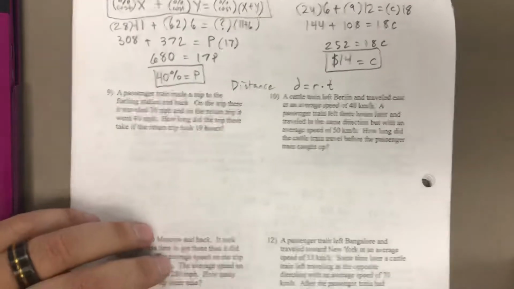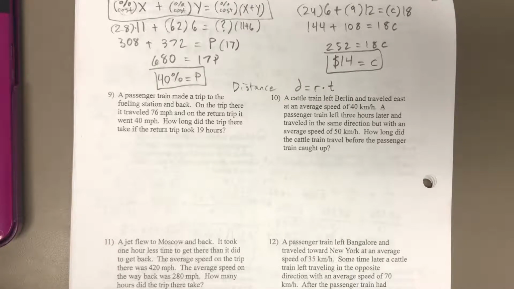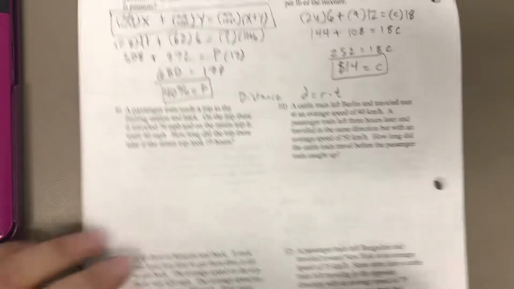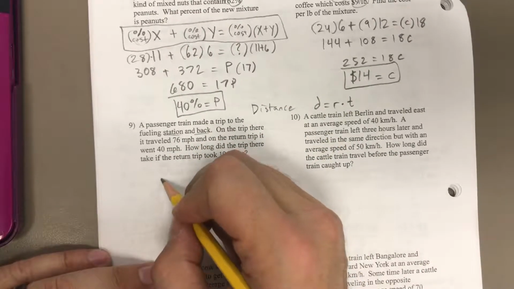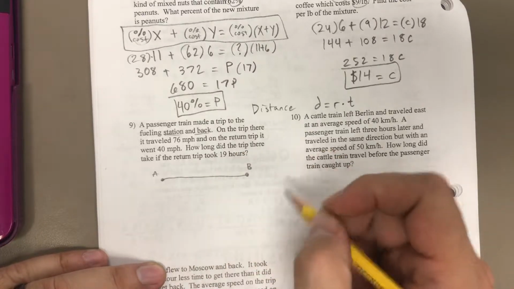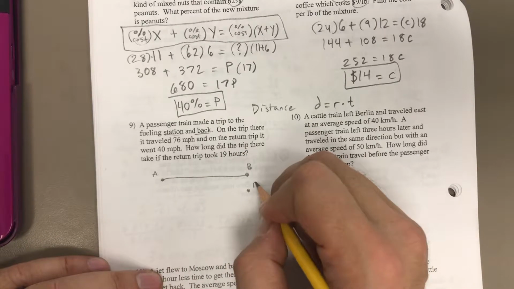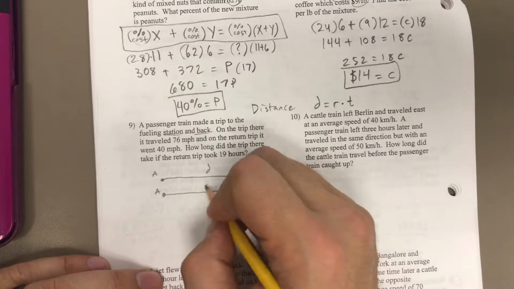Number 9 starts off by saying that a passenger train made a trip to the fueling station and back. So if it went to a station and back, the train goes from point A to point B, and then from point B back to point A. They're going to have the exact same distance, D, right?